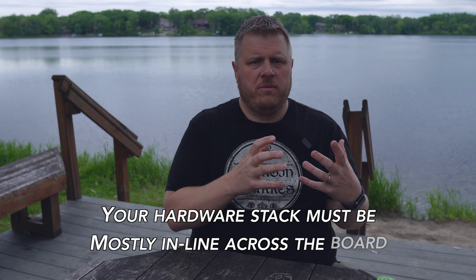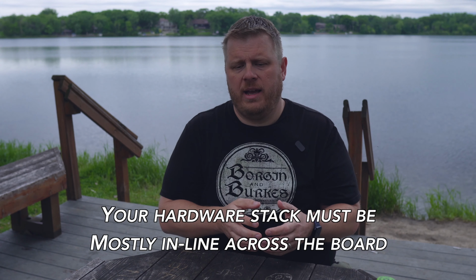The second piece is your hardware stack needs to be mostly in line, right? You can't have 15 different firewalls, a mix of 4 or 5 different security stacks. You can't have all the stuff be different, because again, you're trying to make it such that your support team is able to support your clients right off the gate, right? The minute they call in, the minute they open a ticket, your team isn't having to figure out the basic stuff.